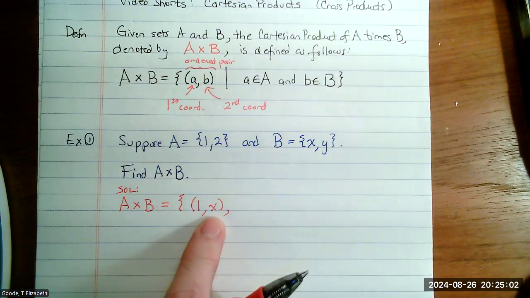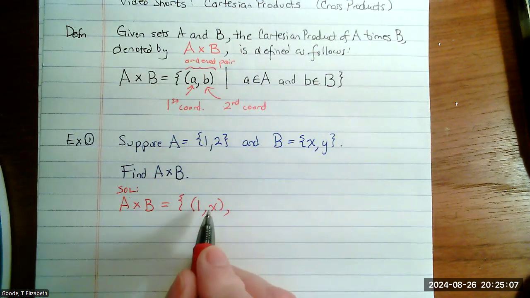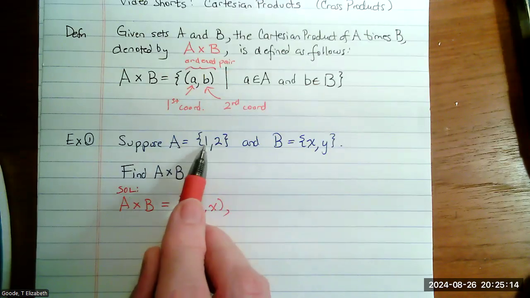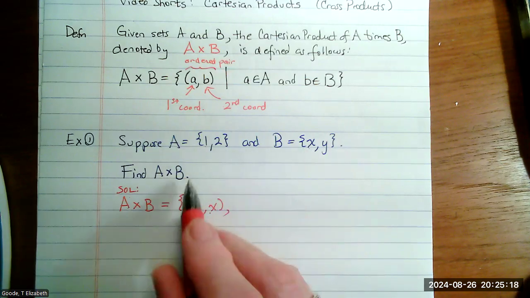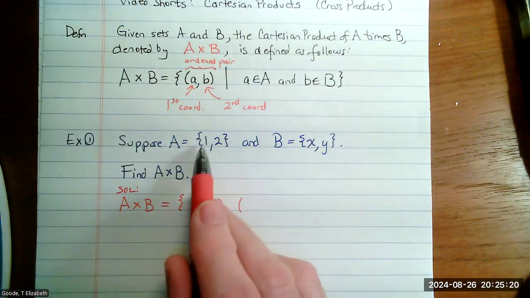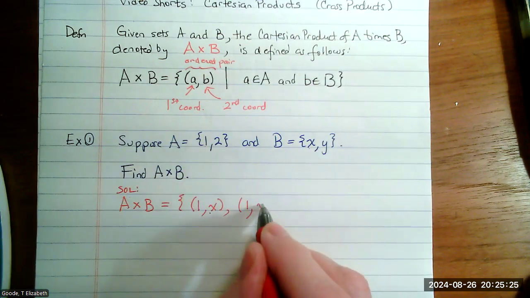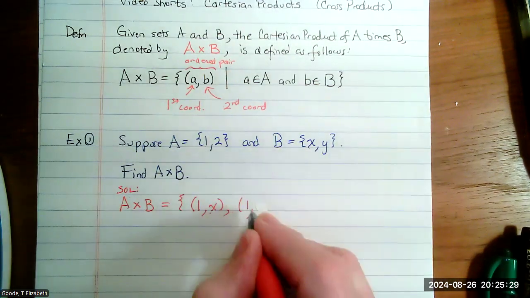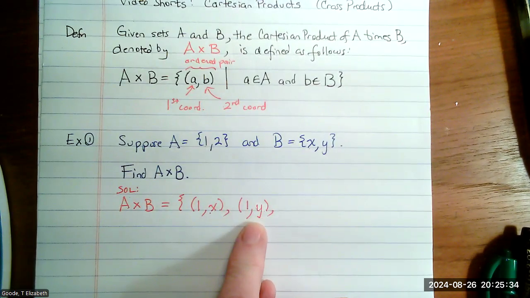Now remember, the order that we write elements of any set is irrelevant, but inside an ordered pair, the order of the coordinates does matter. The first coordinate has to come from the first set, and the second coordinate has to come from the second set. All right, so just to continue in this methodical way, I can use little 1 as the first coordinate and, excuse me, not x, we already did that one, y as the second coordinate. So that's another ordered pair in A cross B.